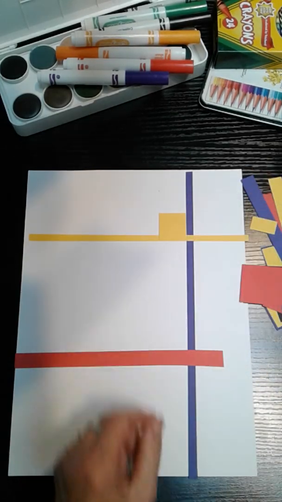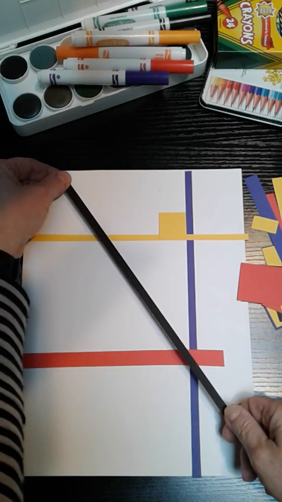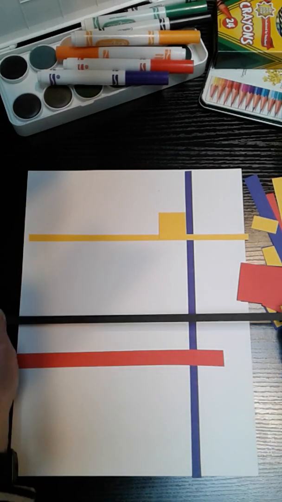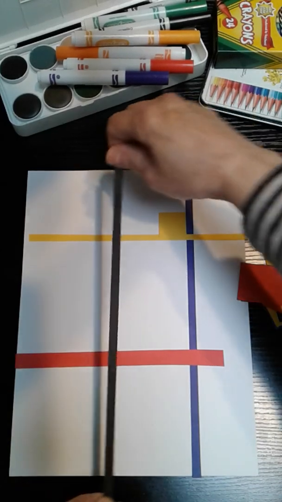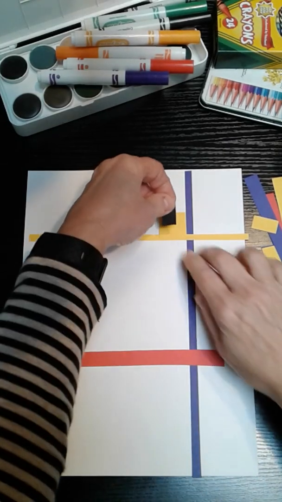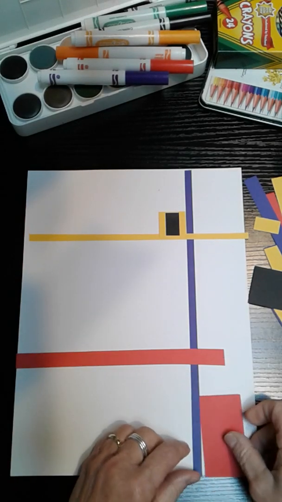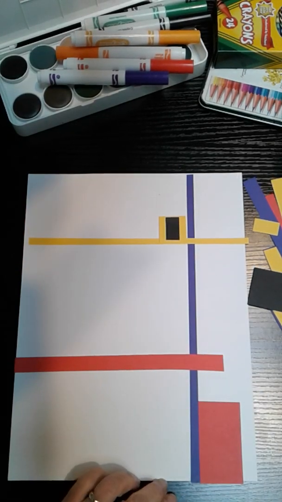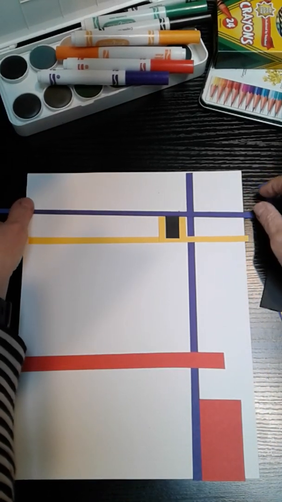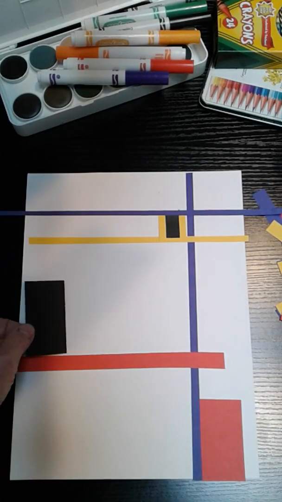Now, there's another kind of straight line that you could use, but I want you to try not to. That's a diagonal line. Mondrian doesn't have any diagonal lines in his pictures. They always go horizontal or vertical. And sometimes he has squares and rectangles, and he'll put those in the picture too. So that's what I would like you to do today. I would like you to take some Mondrian lines and make your picture, your collage, look like a Mondrian picture.